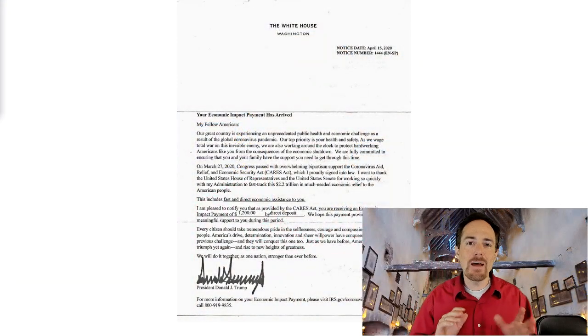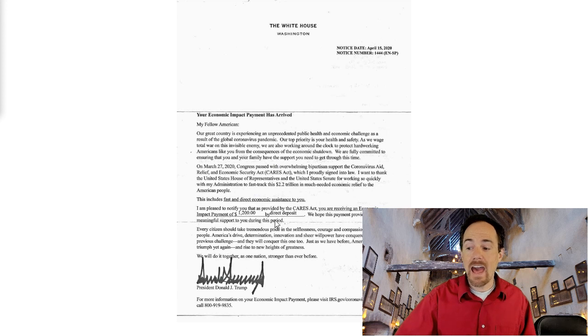You also probably would have received a letter back in about April of 2020 from President Donald Trump. This is called the Notice 1444. It's actually from the IRS, but it was signed here by Donald Trump. It says, "My fellow American, we're in this time of trouble, and so I'm sending you an economic impact payment of," and then it says the amount, and it says by direct deposit or by check. So if you received that letter, that tells you how much the IRS thinks that you received in your first stimulus check or your first economic impact payment.